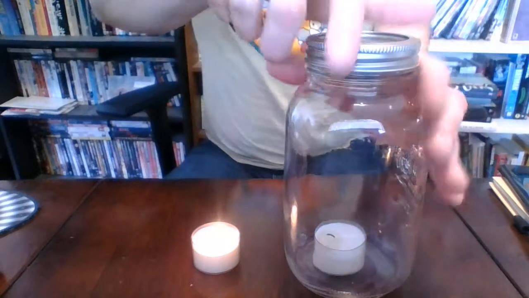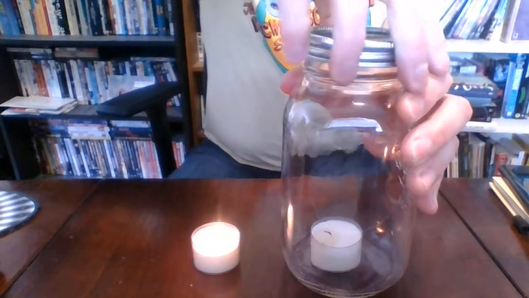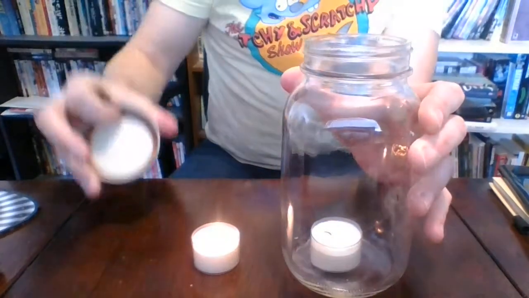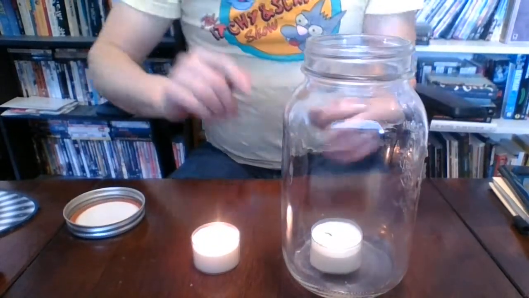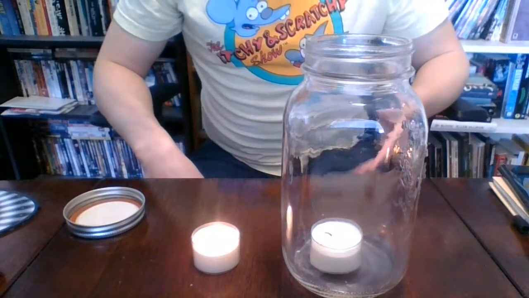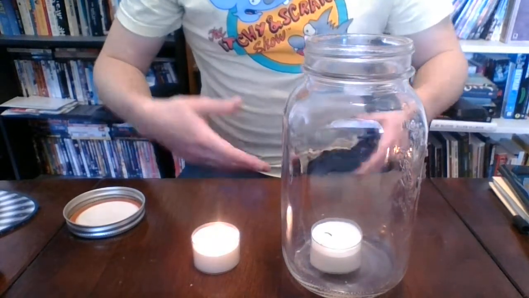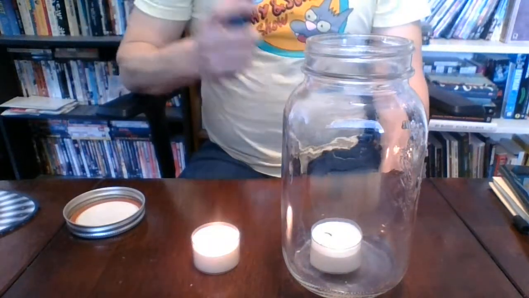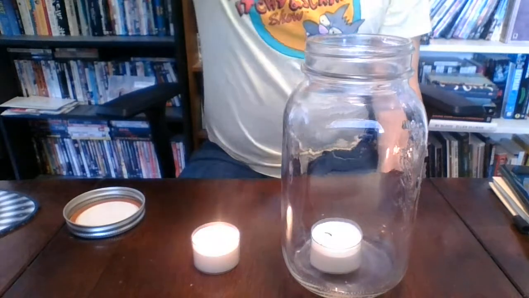Let's open this jar back up. A little bit warm. A little bit of condensation on the inside as well. We got some water vapor trapped in there with it. I'm going to do one more thing. I'm going to let the jar breathe for a little bit because at the moment there's only one gas in there. We're going to let it breathe, let the air come back in, and then relight the candle.